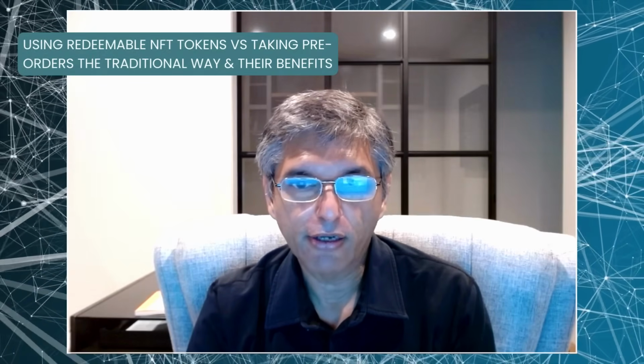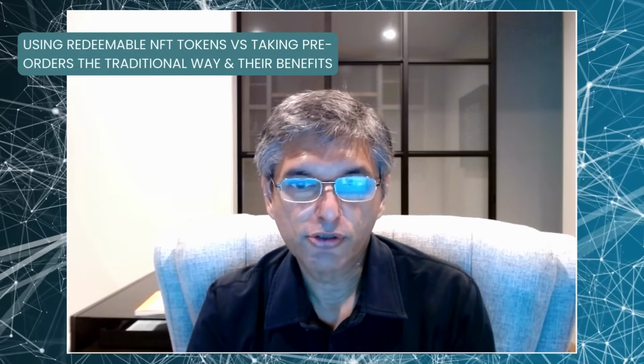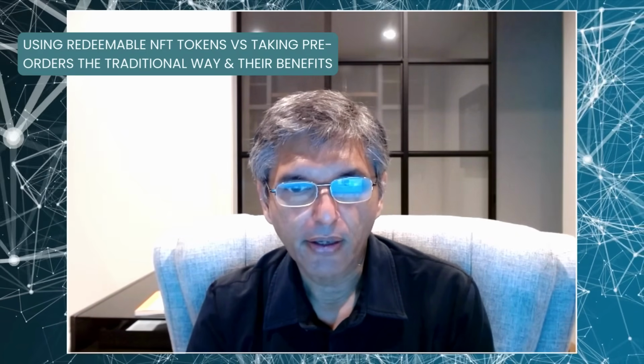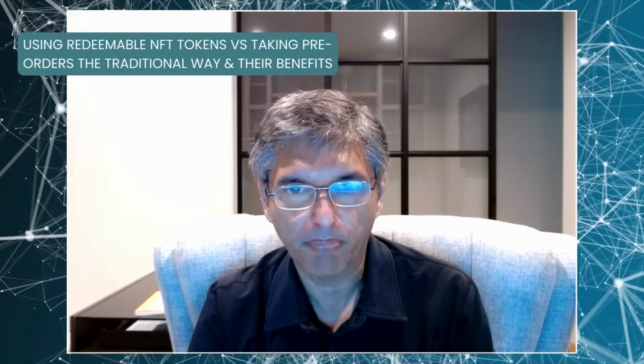So selling tokens that can be redeemed at some point later for a physical product versus just pre-ordering, there are two fundamental differences, and reasons why selling tokens makes sense. One, when you sell a token, it's recorded on the blockchain. So there's a trust factor. When you buy a token, if the brand or the creator doesn't deliver your product, you have a record that you bought the token. The record is on the blockchain, and you can always go back to it. When you pre-order, that information is maintained by the brand themselves, and so there's very limited trust.